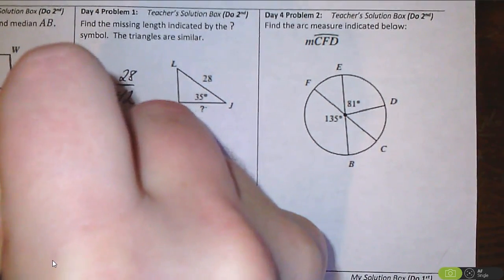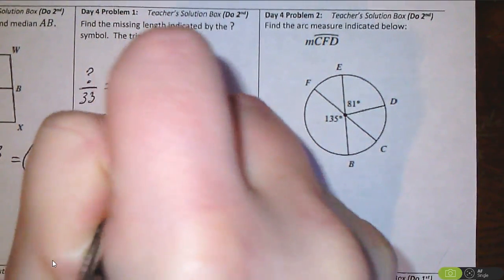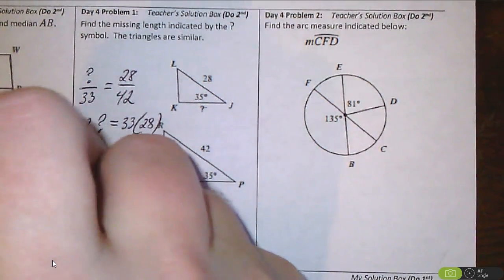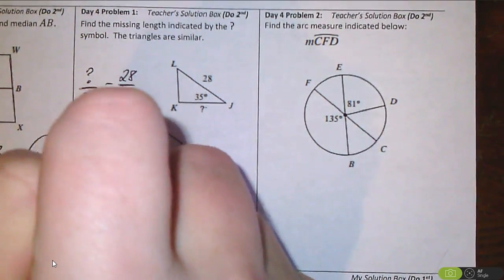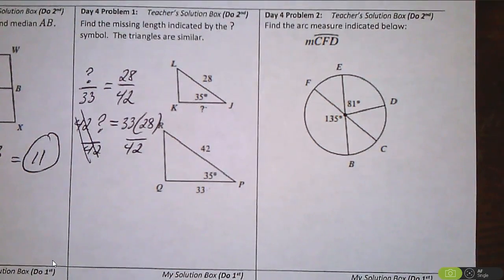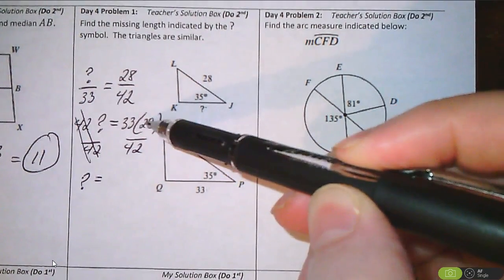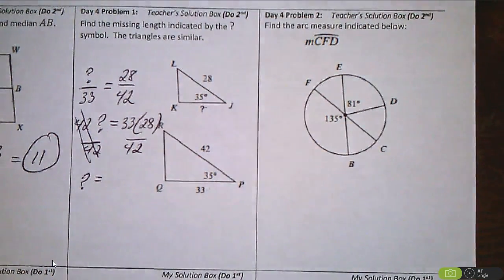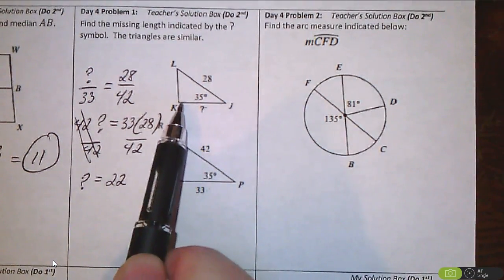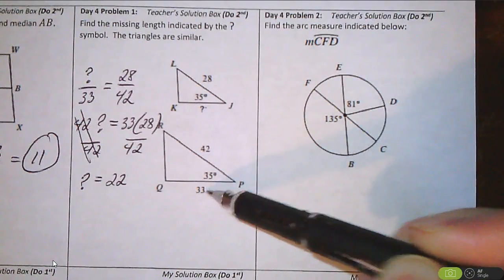42 times the question mark equals 33 times 28. To get the question mark alone, now divide both sides by the 42. When that 42 cancels away, you notice the question mark is now alone. On the right side, we could type this in a calculator or do this by hand, however we want to get the answer. It's 22. So we figured out how long the bottom of the small triangle is by using these other measurements.